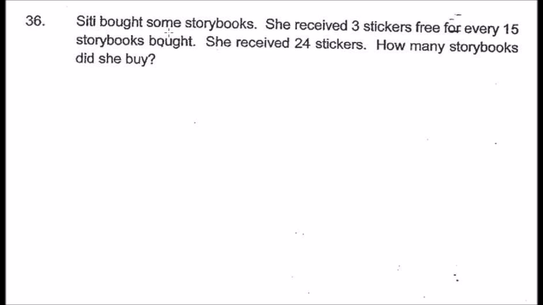Siti bought some storybooks. She received 3 stickers free for every 15 storybooks bought. If she received 24 stickers, how many storybooks did she buy?